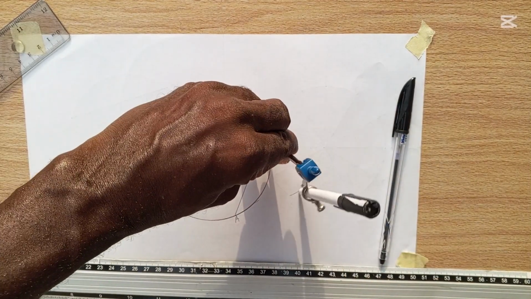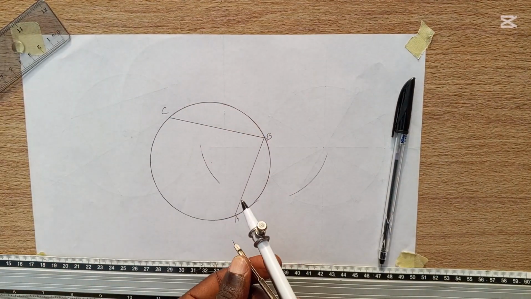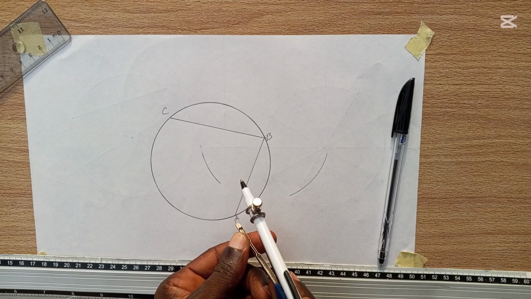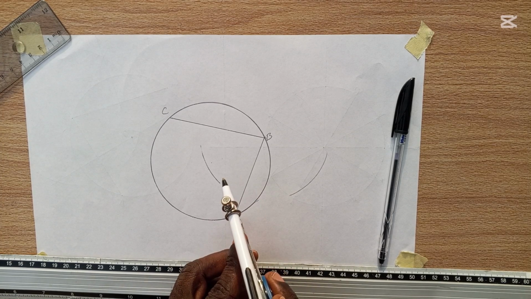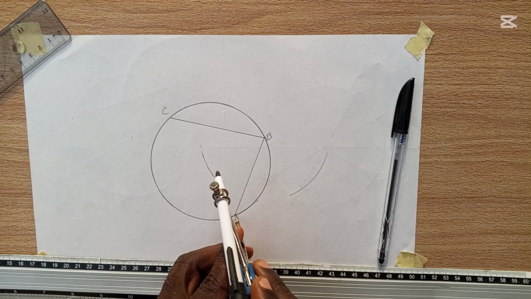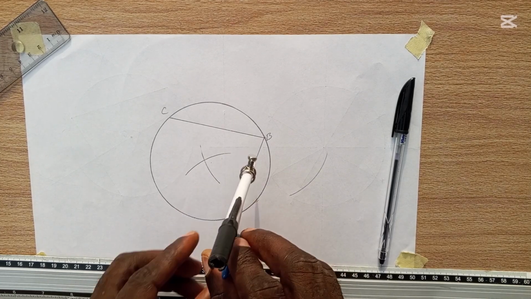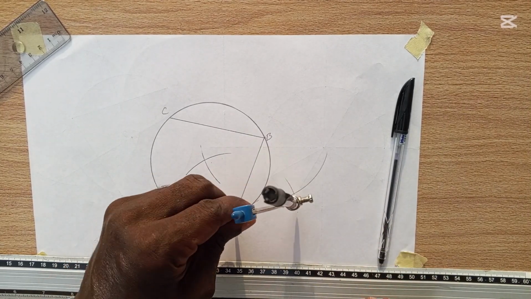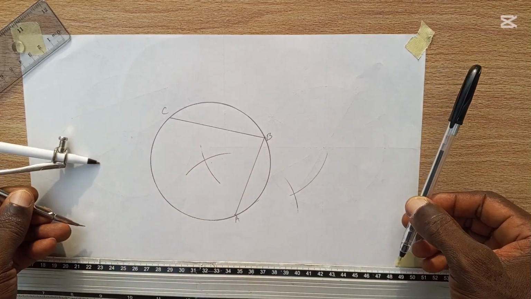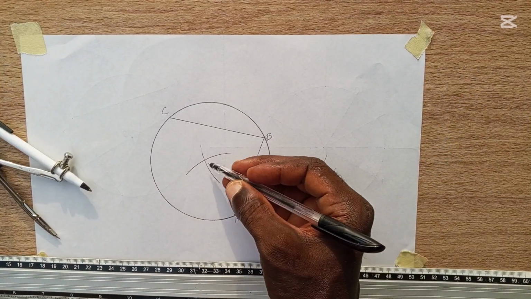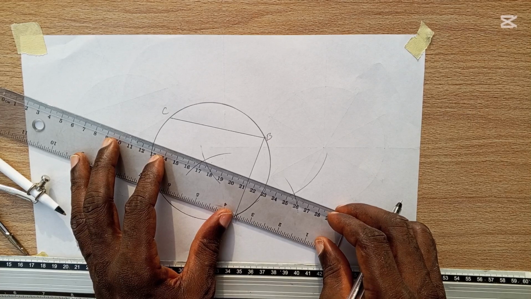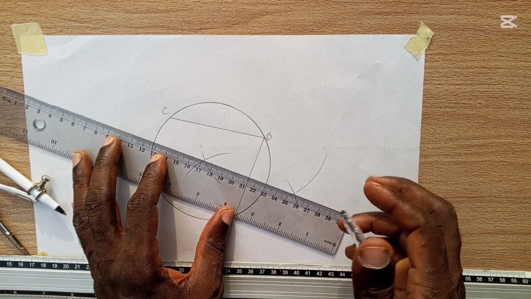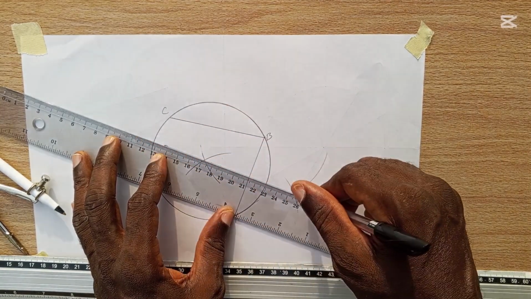Now I put it at A, since I'm bisecting line AB along the circle. Please take note, along the circle, and I cut there and cut here. Good. So there are two intersections now, this and this. So I get my ruler and I join them together, a perfect straight line like this.